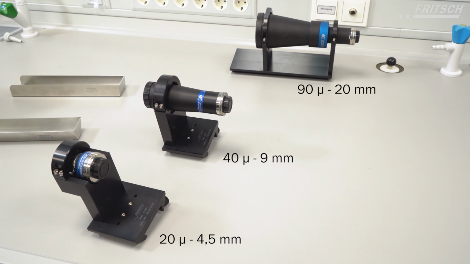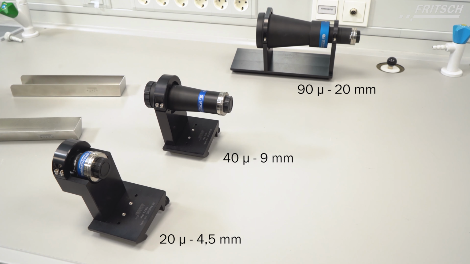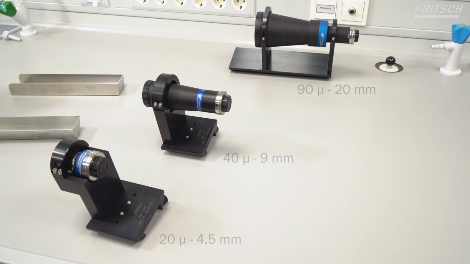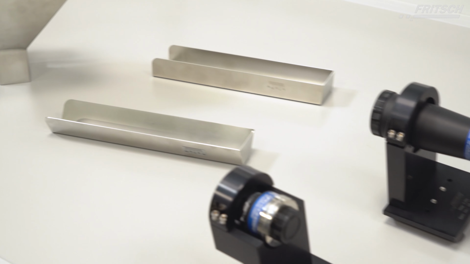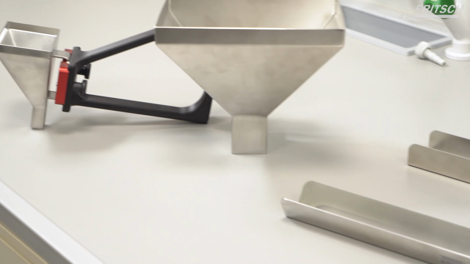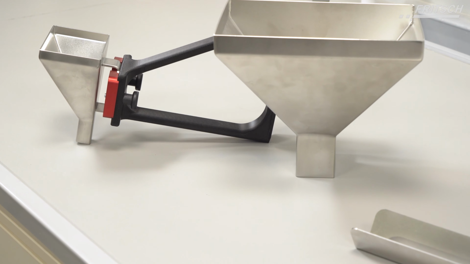In case you want to use your Analysette 28 for dry measuring as well, all you need to do is order one of the 3 available lenses for dry measurements. They will then come in a package with the corresponding funnel and feeder.